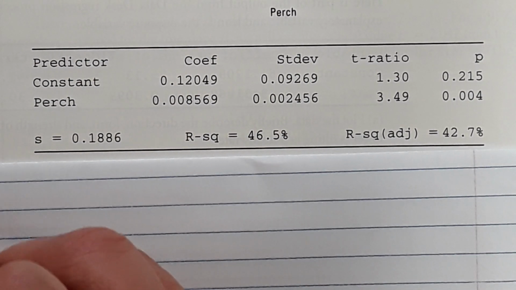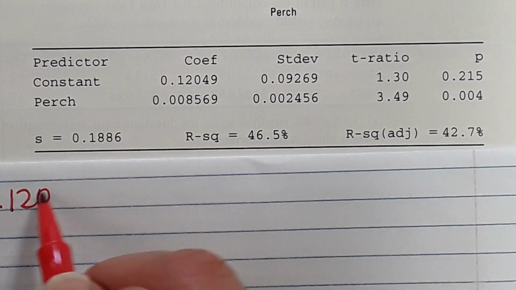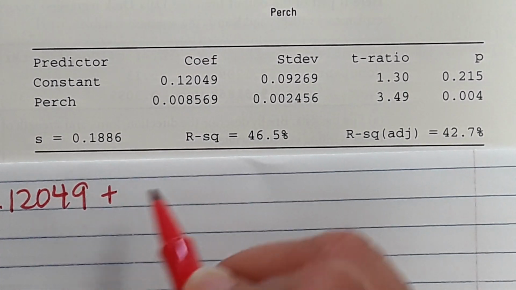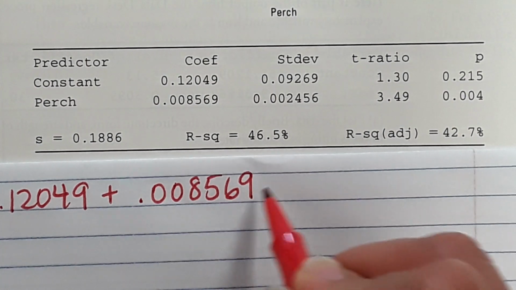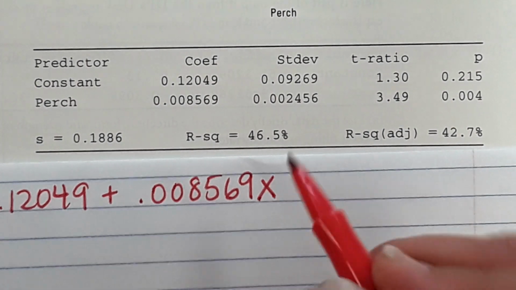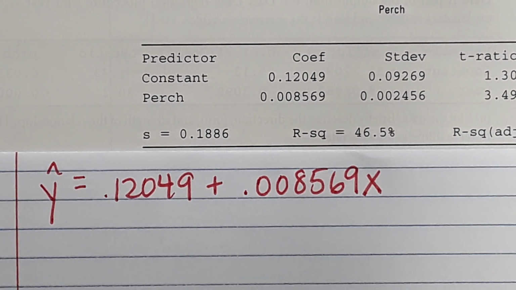Y hat equals 0.12049 plus 0.008569 X. Yeah. Okay. So that right there, you guys, if this was a free response question, that would give you a P. Not an E, a P.